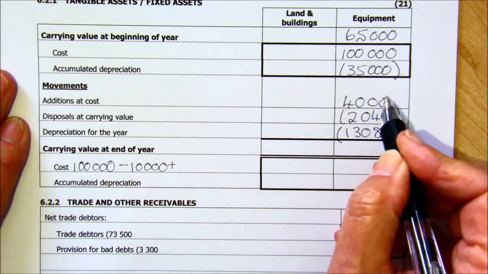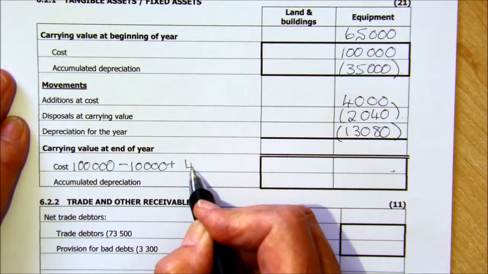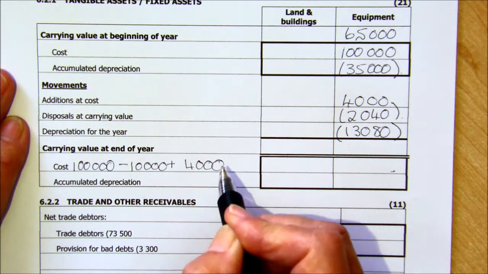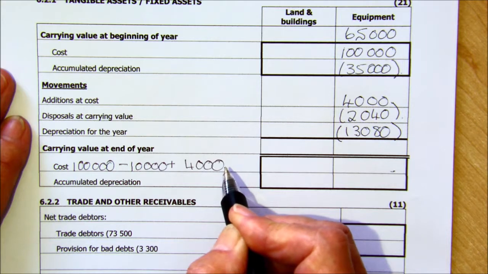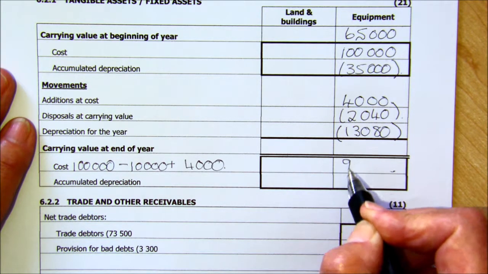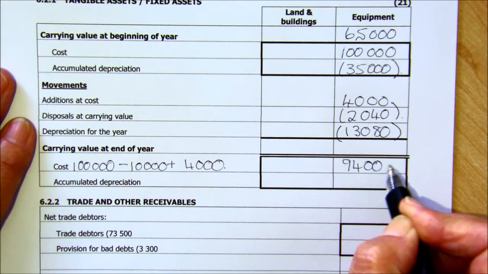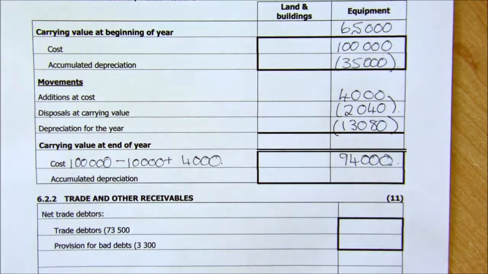Plus I bought another piece of equipment which cost me 4,000 Rand. Remember, the first time round that you buy it, the cost and the book value will be the same. And so that means that you've now got 94,000 left over as the cost at the end of the year.